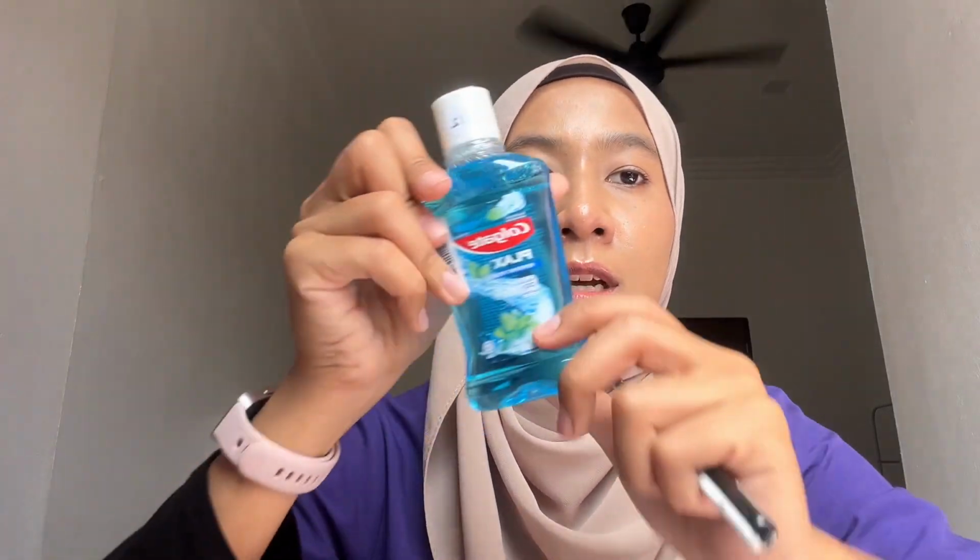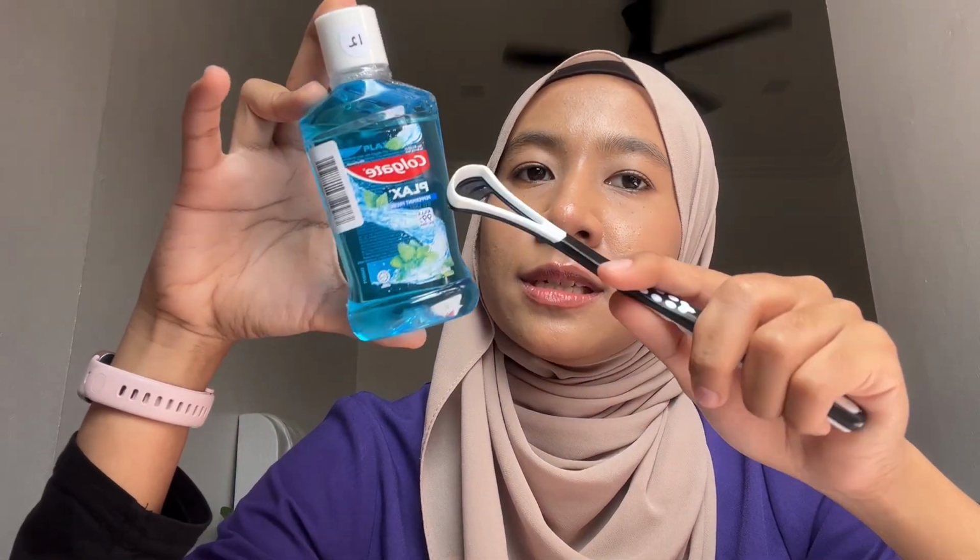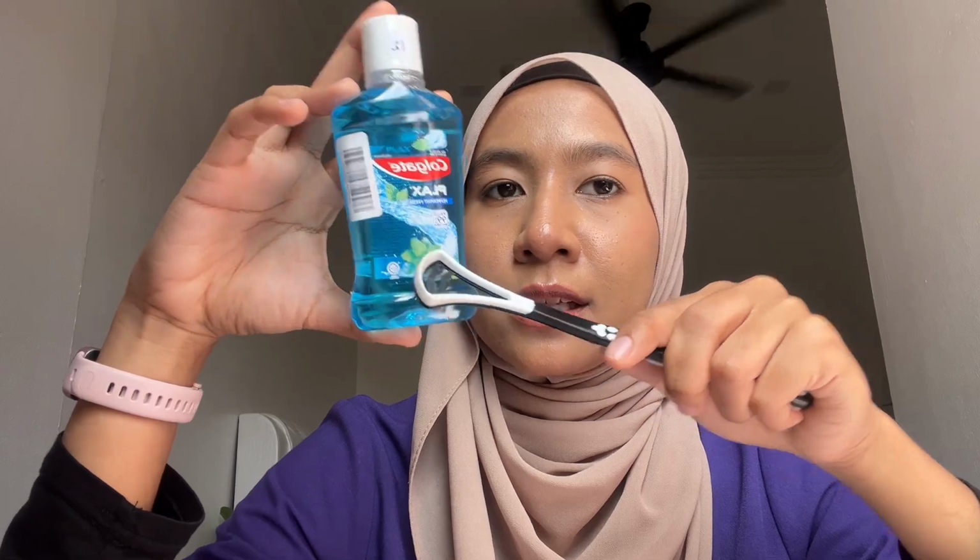Next, mouthwash. Mouthwash may be prescribed to help reduce bacteria. However, this is only an adjunct and does not replace brushing and interdental cleaning. You also can use mouthwash if you want, and please use it in the correct amount, which is 10 to 15 ml. Just gargle it and spit it out, and it is recommended to use 30 minutes after brushing.